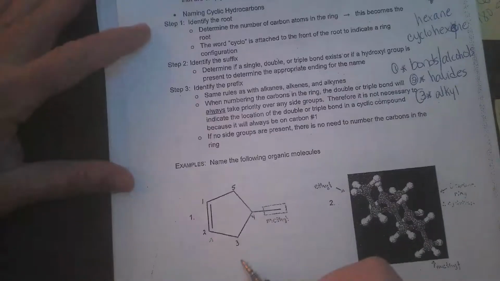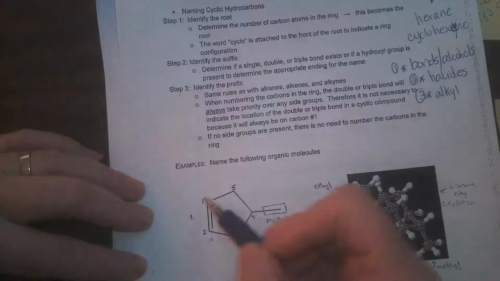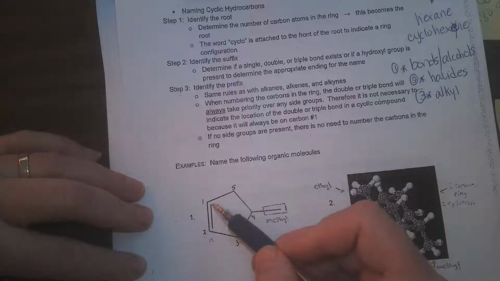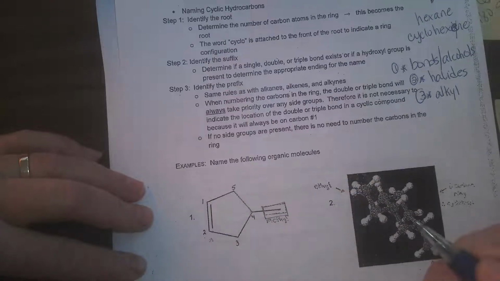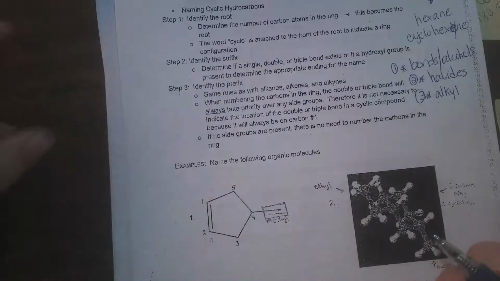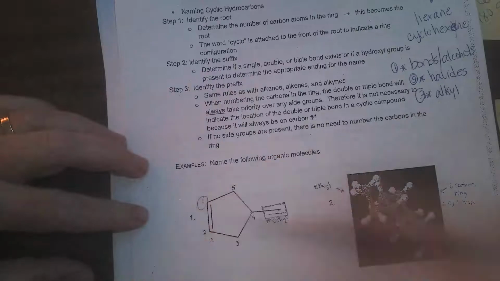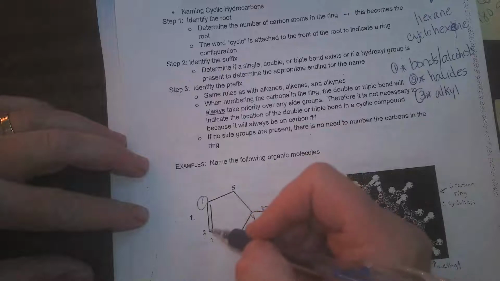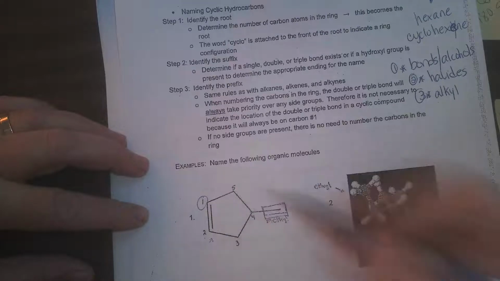So if we look at this example here, we do it orderly. We see we have 1, 2, 3, 4, 5 carbons. We see that there's a double bond in here, and we see that there's a methyl group in here. Okay. So shortest way to the double bond, because the double bond trumps, it starts at number 1, and we know that it's going to go from 1 to 2, and you just keep numbering around the circle in that pathway. So 1 down to 2, across to 3, up to 4, and over to 5.